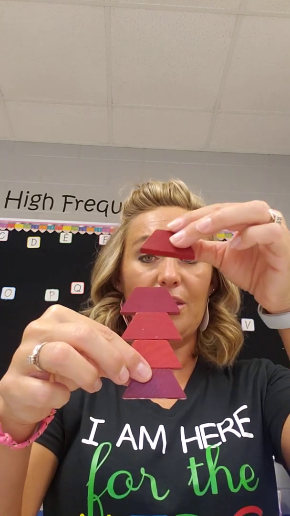I can use those to help me count, and I could stack them. I can count 1, 2, 3, 4, 5. 5 red trapezoids. Go ahead and see how many you have.